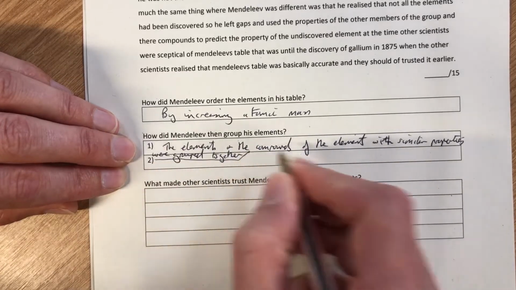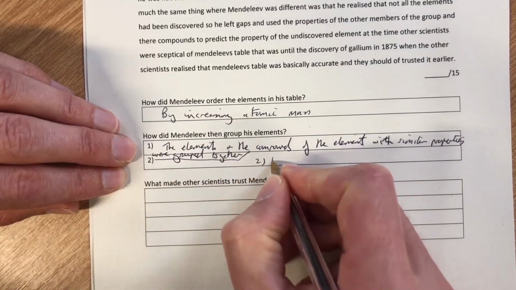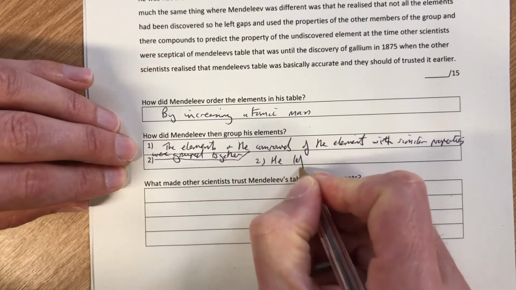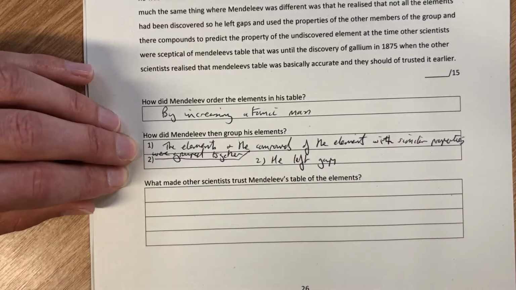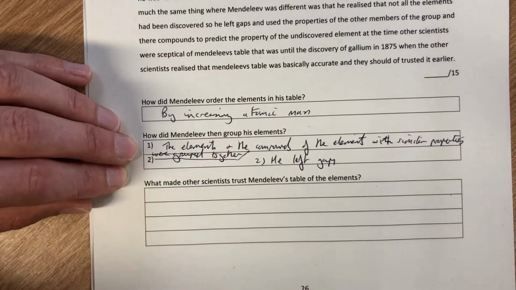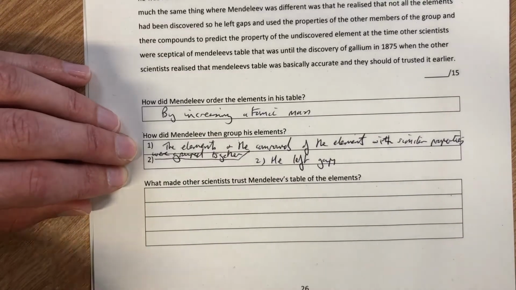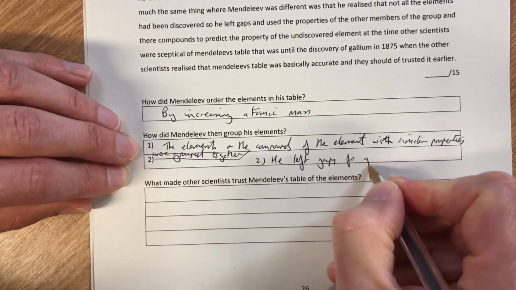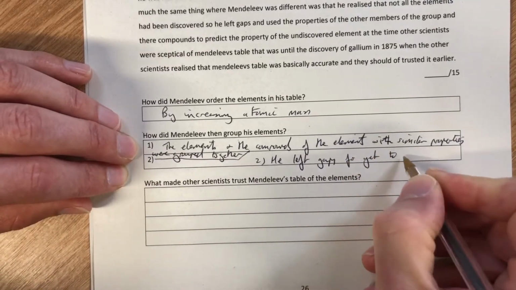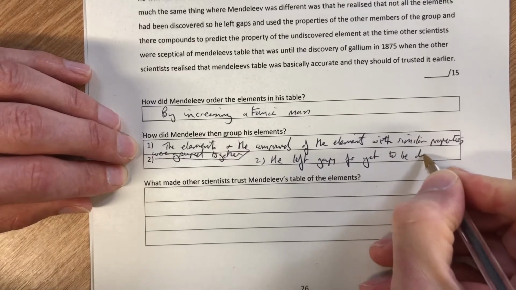And also, number 2, he left gaps. Mendeleev lived at a time when not all the elements had been discovered, and he recognised that. He thought, well, we probably haven't discovered all the elements, so he left gaps for yet to be discovered elements.